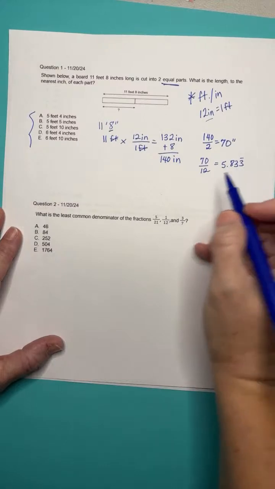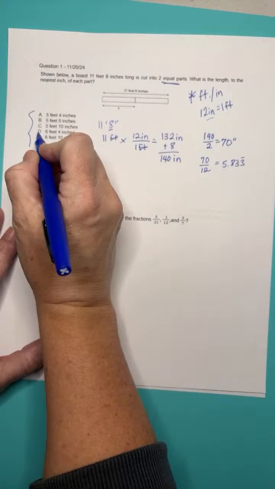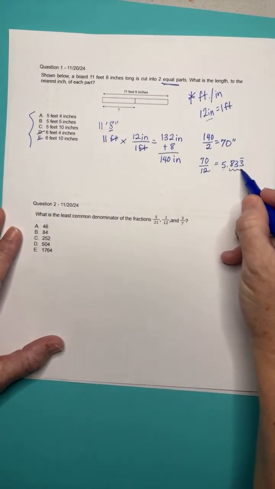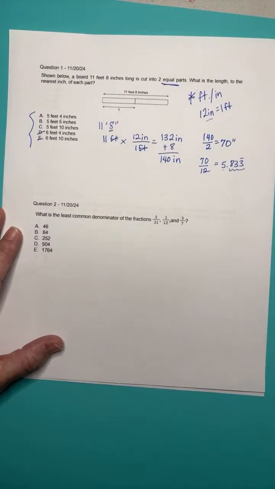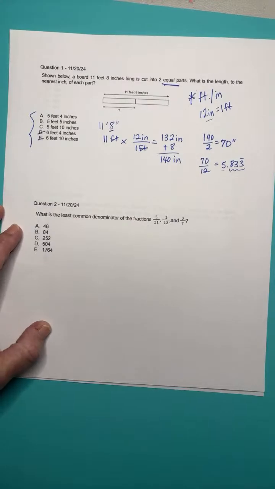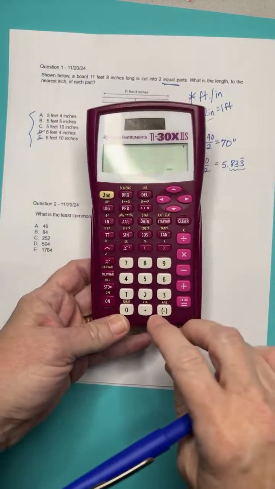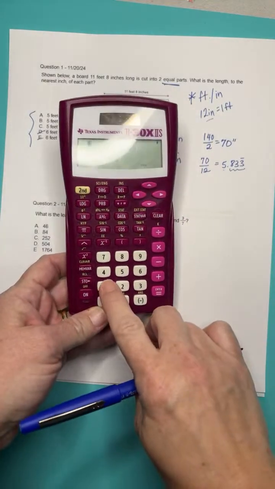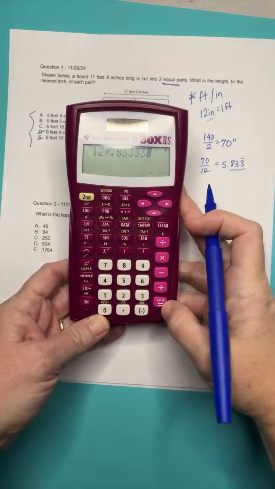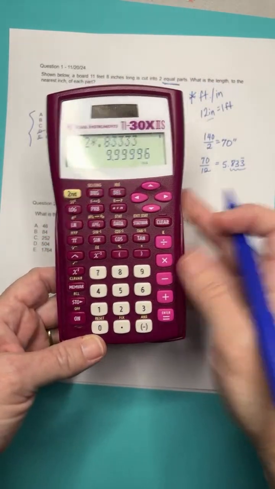So the question is, I know it's at least 5 feet. I can eliminate D and E, but how many inches is this 0.833? Couple of different ways. You could take 0.833 in your calculator, and since we know that there are 12 inches in a foot, times 0.8333, it's 9.999.